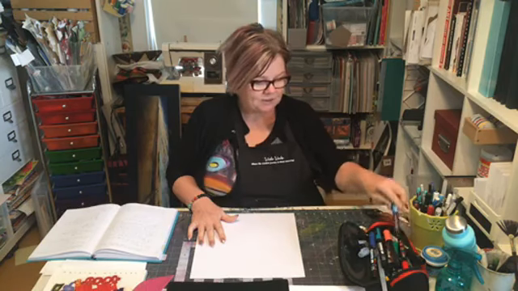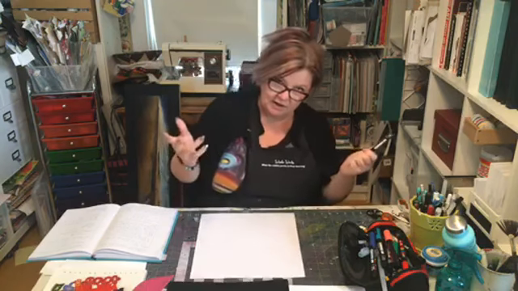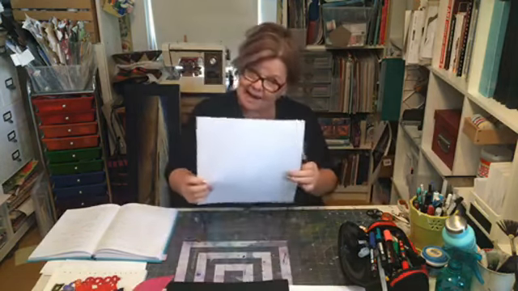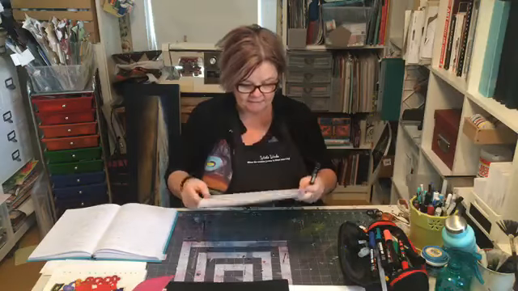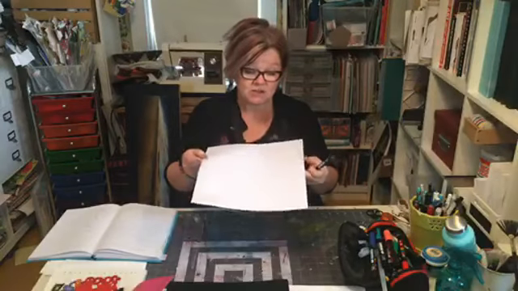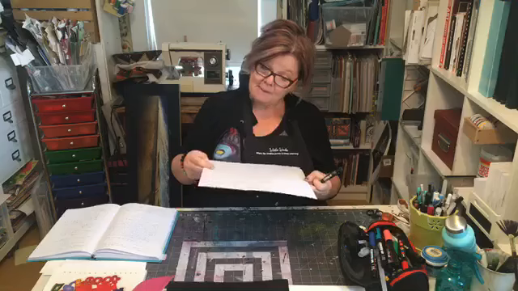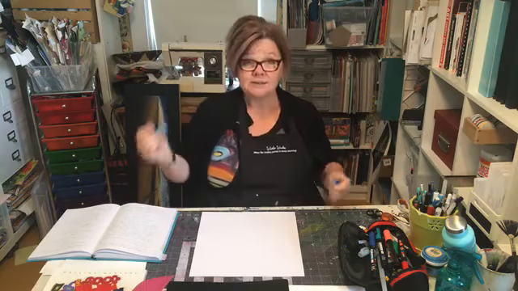I have a bunch of, well, these are paint markers, but you could use any kind of marker or pencil crayon or crayon, and your paper doesn't have to be square. It can be any shape and size that you like, whatever you happen to have. This is actually a 12 by 12 inch square of scrapbook paper, and this is what we're going to do.